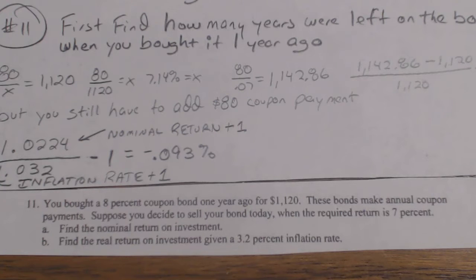Okay, you bought an 8% coupon bond 1 year ago for $1,120. These bonds make annual coupon payments. Suppose you decide to sell your bond today when the required return is 7%. Find the nominal return on investment. So basically what they're asking you to do is, you know you paid $1,120 for it.